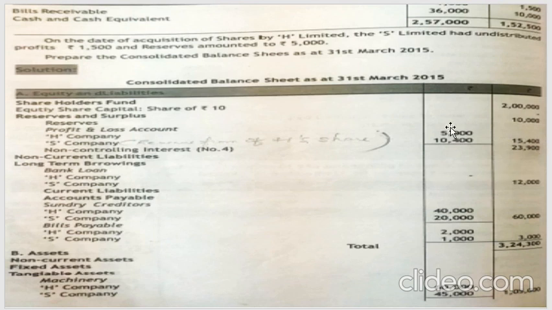This is the share which is earned by the parent company. Why are we showing it as S company? S company's profit is nothing but the profit of H company. So this is the profit which is earned by S company and being distributed to the parent company. That is why we are showing this as the profit of S company which is being given to H company. So this is the total profit of parent as well as subsidiary, which is 15,400.